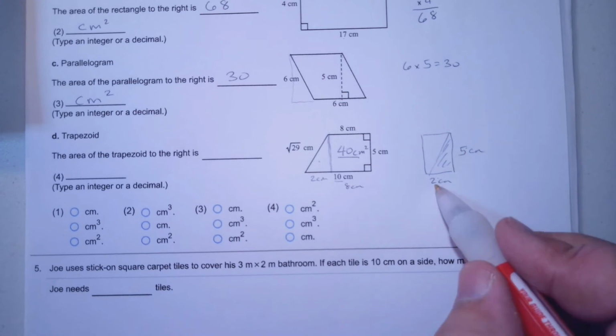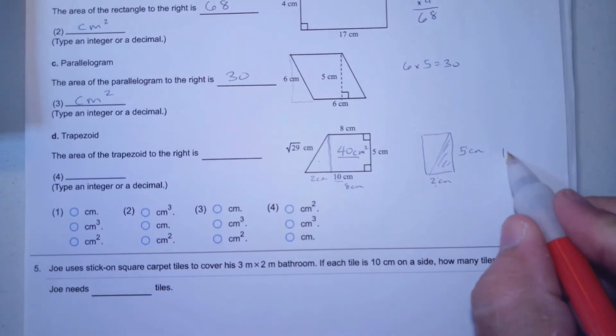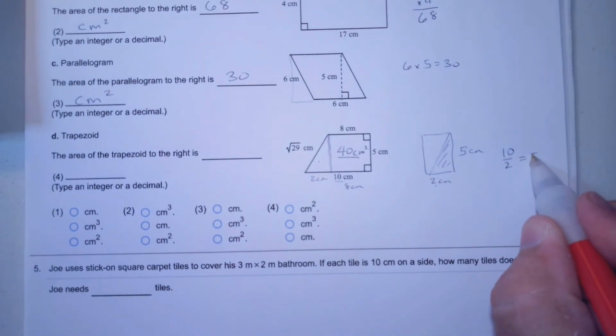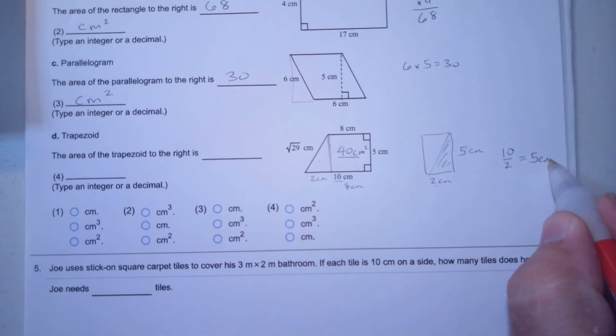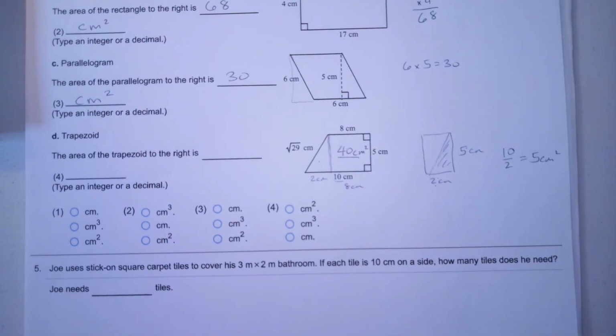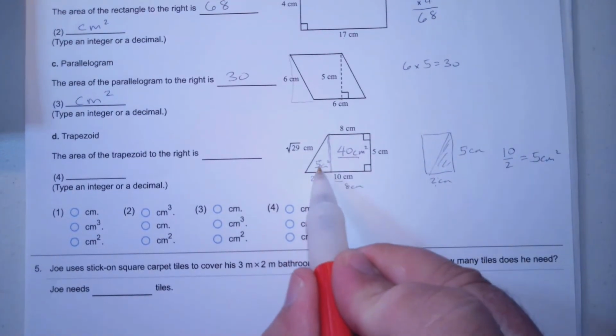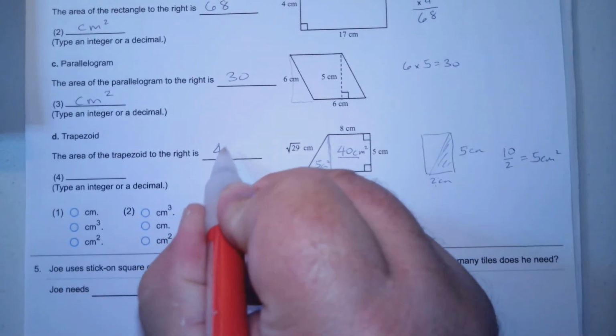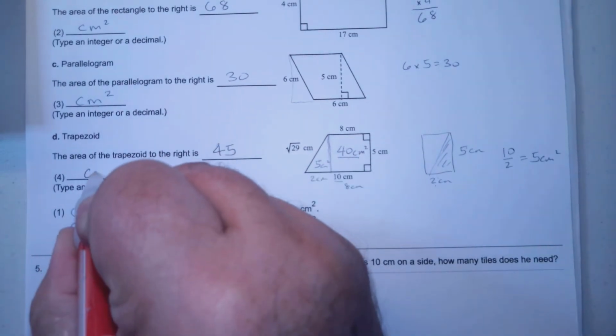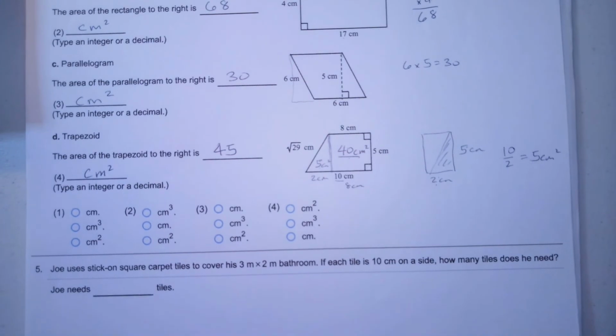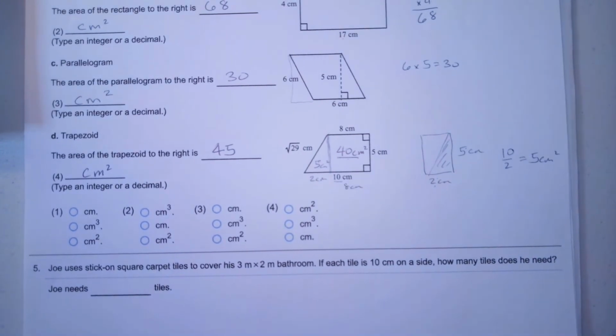So 5 times 2 is 10, divided by 2 is 5 centimeters squared. That's this one, 5 centimeters squared. So we have this plus this, which is 45 centimeters squared. So far so good.